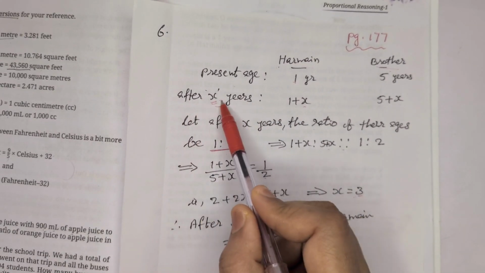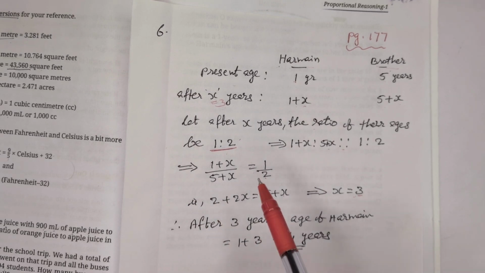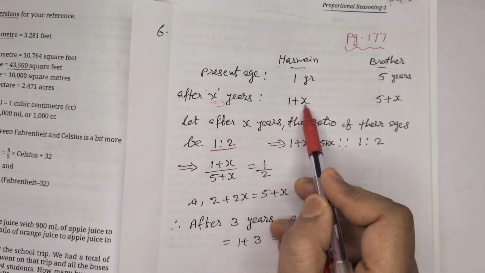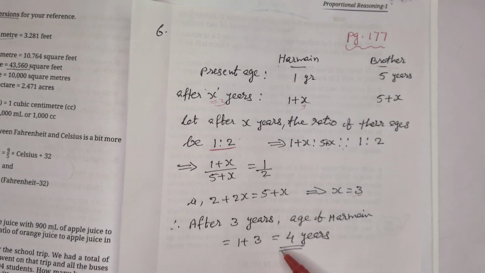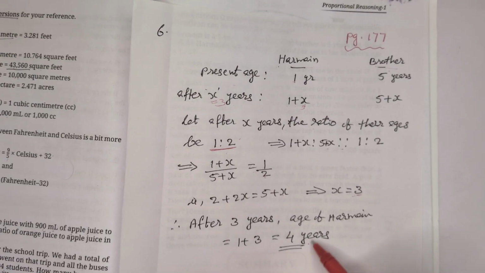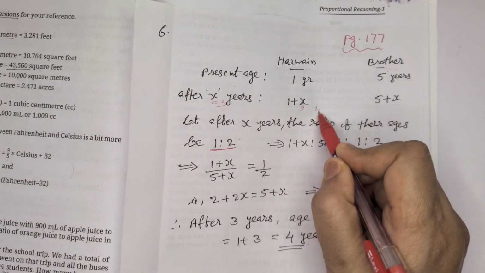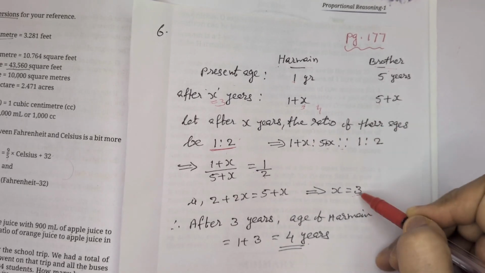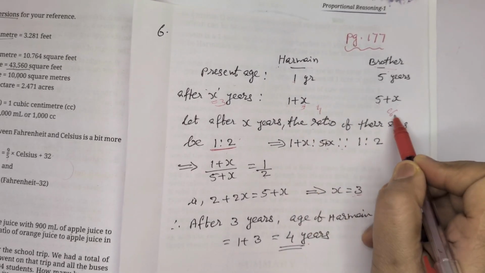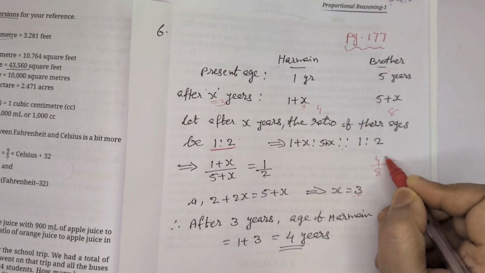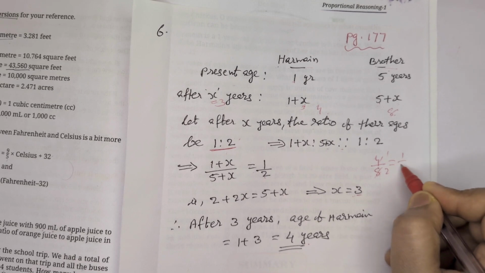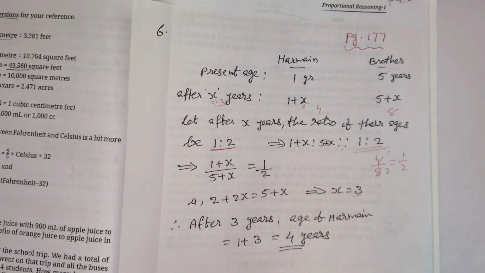Which means after 3 years, the age of Hermine will be 3 plus 1, 4 years. And her brother's age will be 5 plus 3, 8. So 4 and 8 is the ratio 1:2. 4 by 8, divide by 4, we get 1/2, which means 1:2. So after 3 years, Hermine's age will be 4 years.